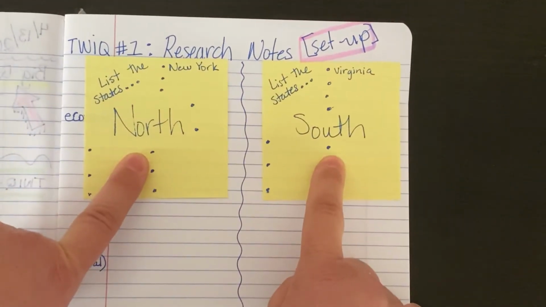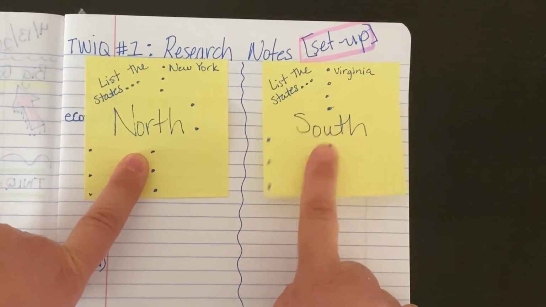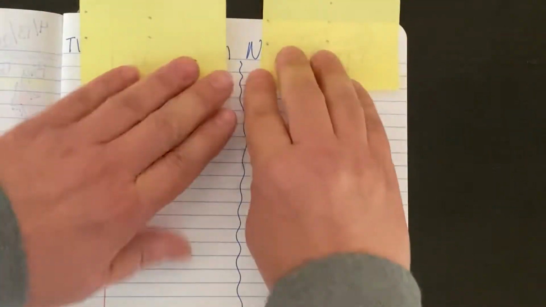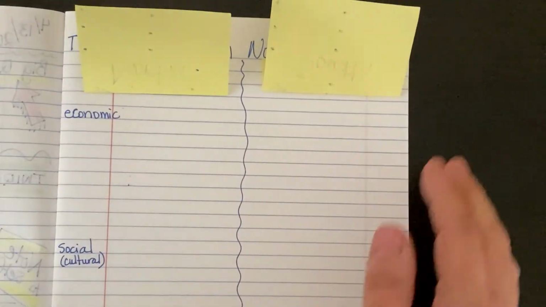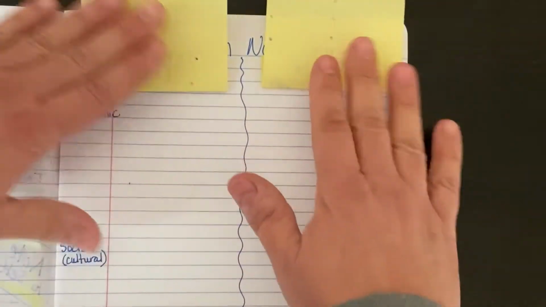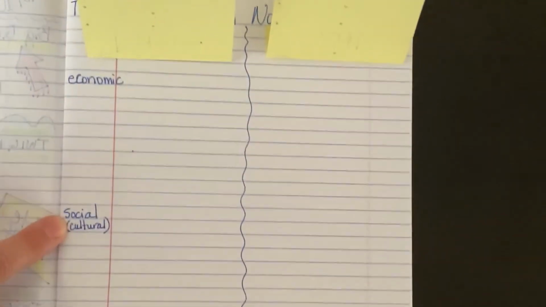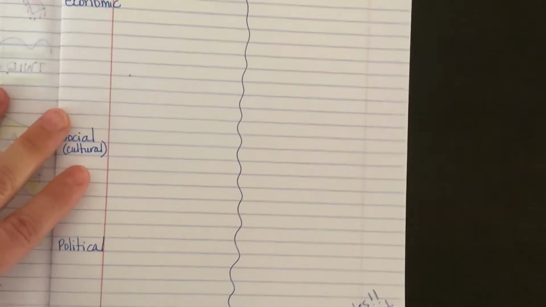And you'll read that in the actual resources. You can find that information. That's something I would do. Remember, the goal is to answer this question thoroughly. Then, of course, I have the sections: economic, social, which includes cultural, and political.